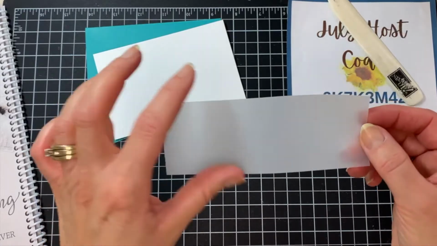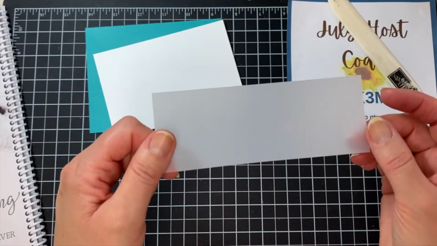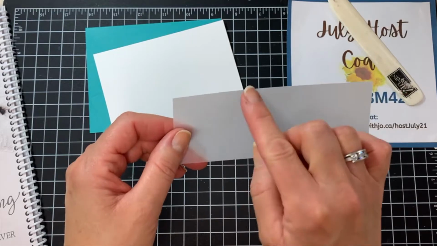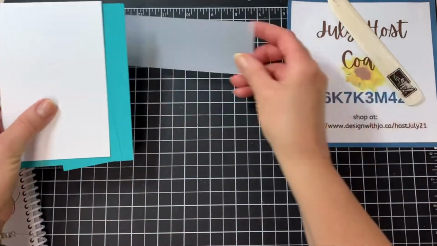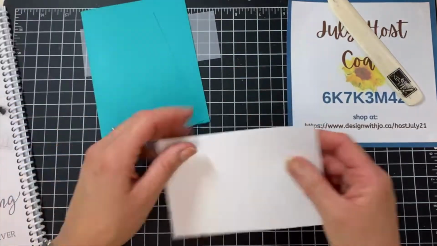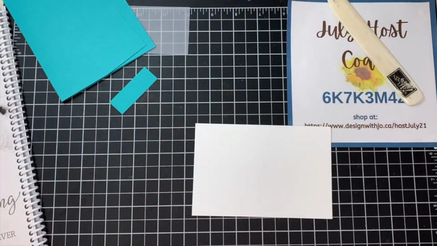And so we're going to use the vellum in a little different way. And this piece as well just needs to be 2 inches tall and can be as long as you want. And you'll see how I'm going to use that. We're going to start with this piece right here, which is our basic white.